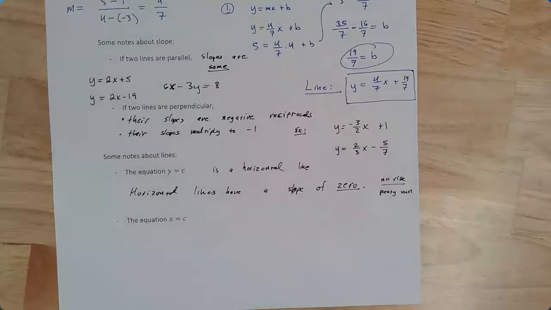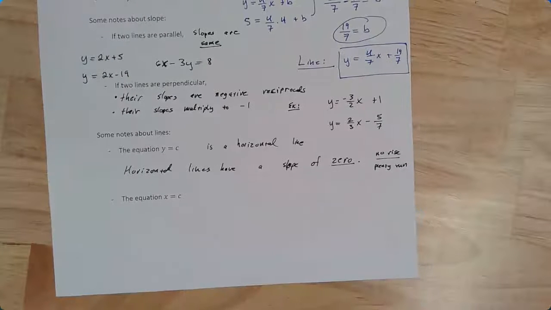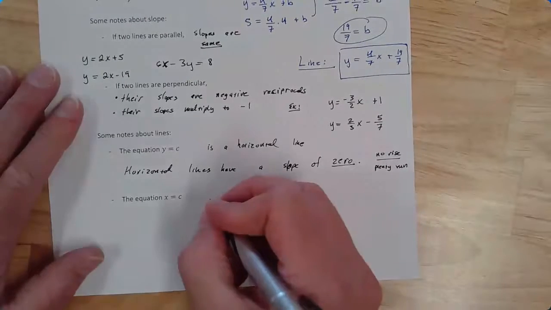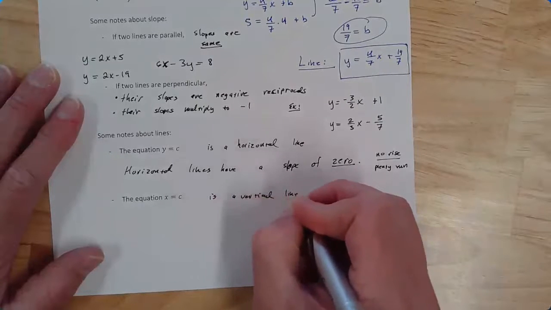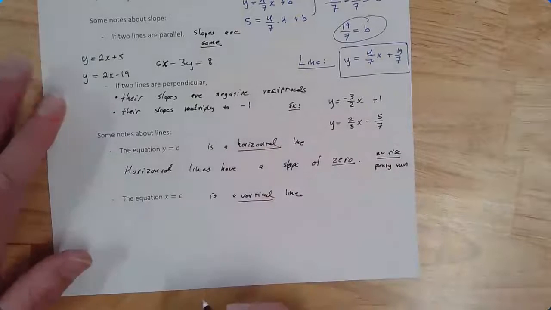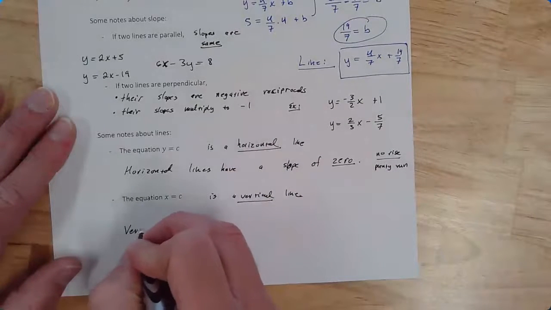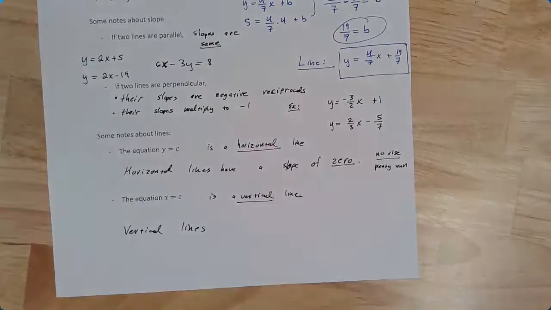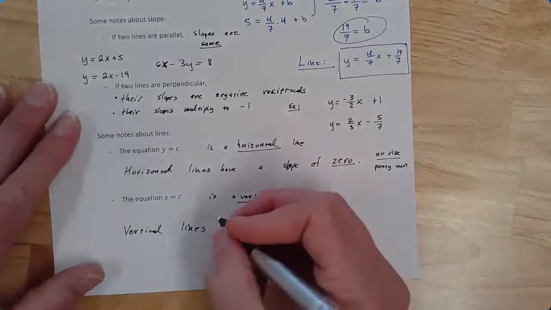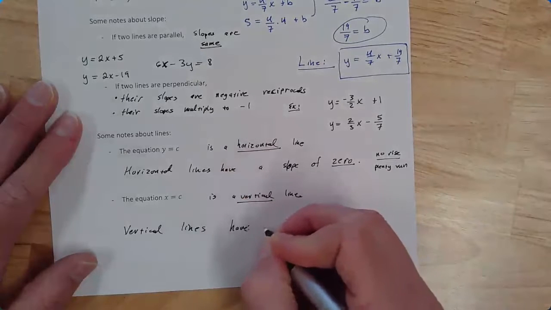On the other hand, the equation x equal to c is a vertical line. And vertical lines are kind of a pain in that they have no slope, or I should say they have an undefined slope.